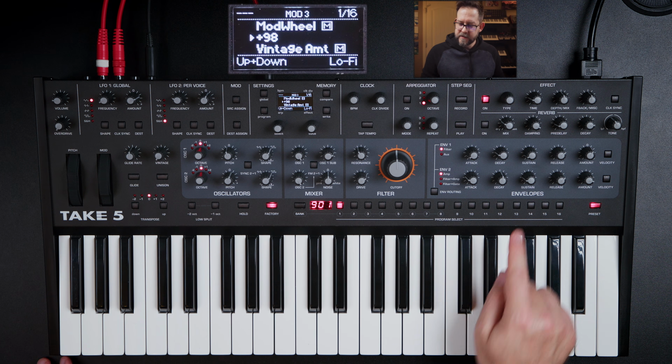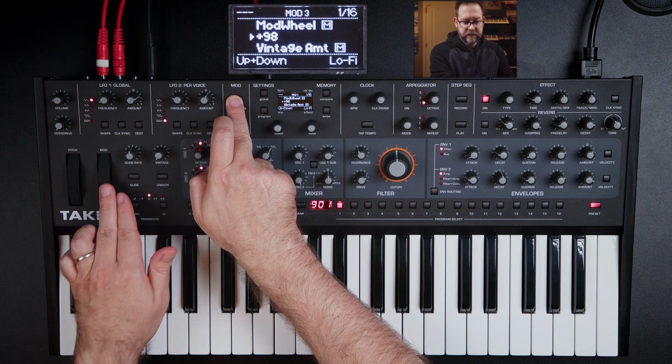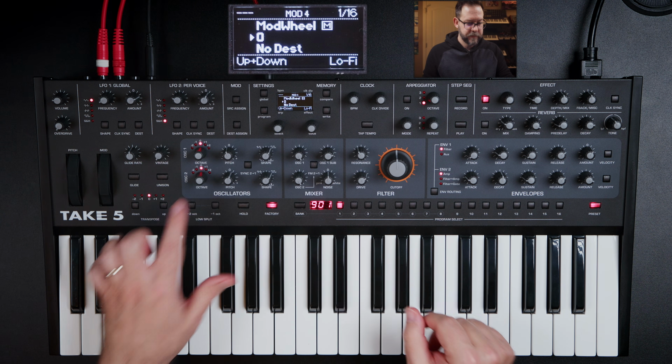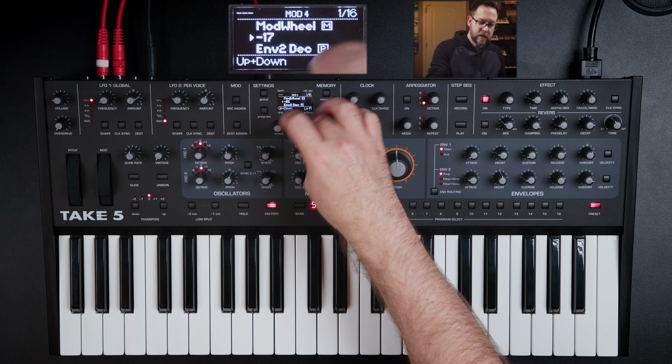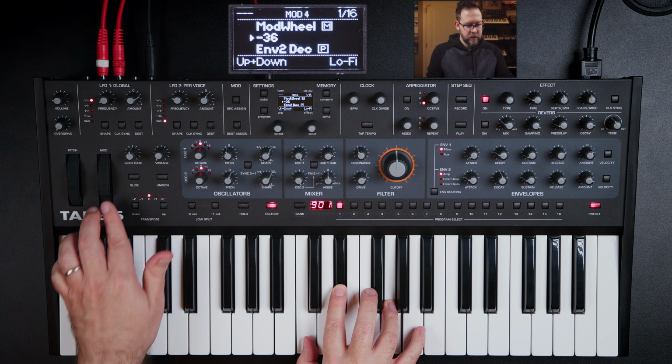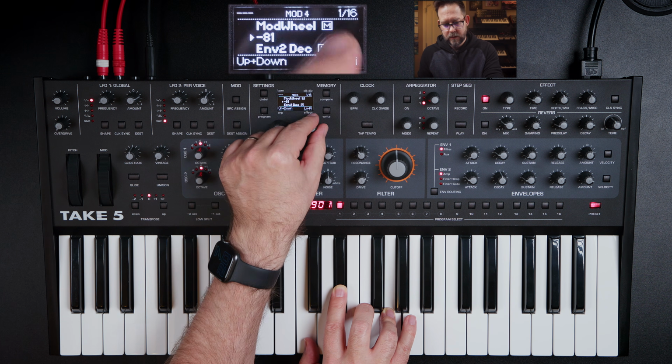Yeah, I like that. I also want to decrease the decay as the modulation wheel goes up. Once again, source, mod wheel, destination is going to be envelope 2 decay, and then I'm going to drop it. Even more, please.